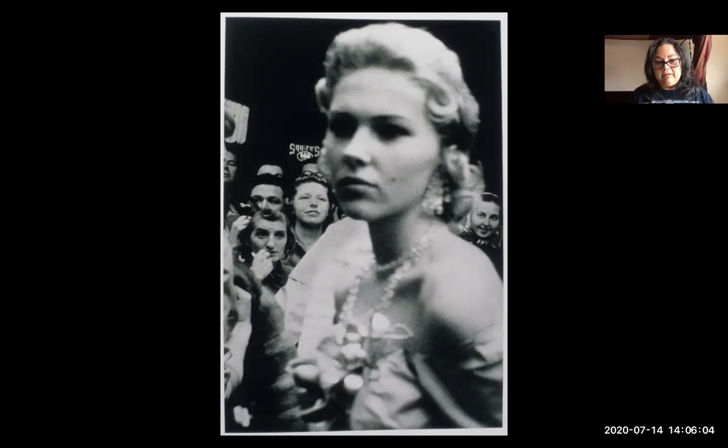Anyway, back to this image, we see this star arriving at a movie premiere. So this was made in Hollywood. But she's out of focus. And again, we don't like to look at things that are out of focus, and so our eyes are directed back in the frame to the areas that are in focus.